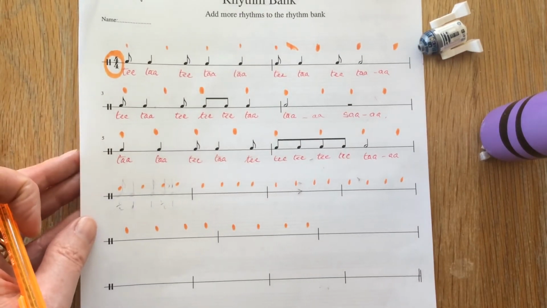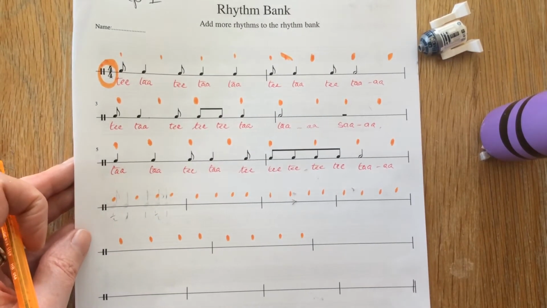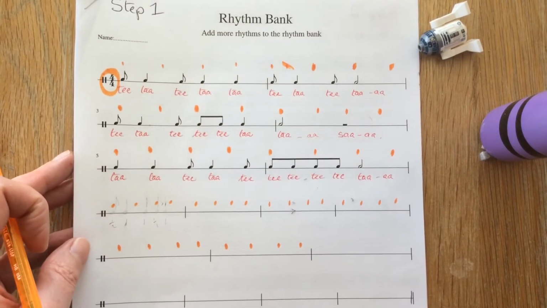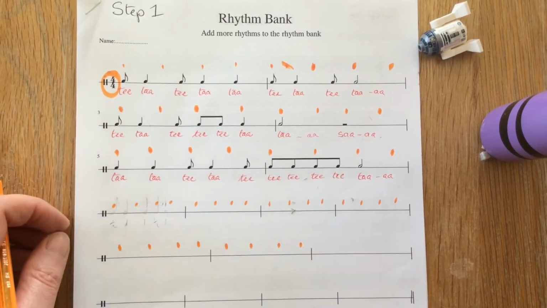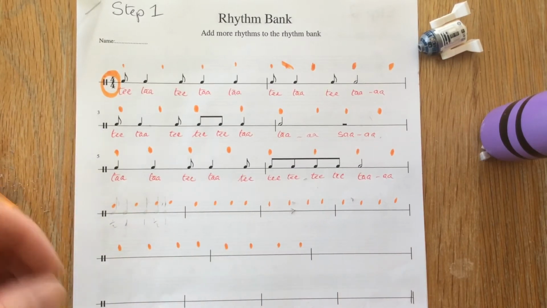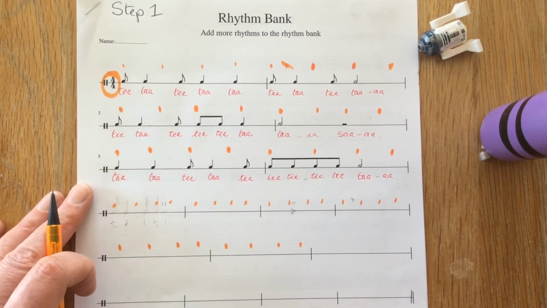Okay, so a rhythm bank. Add more rhythms to the rhythm bank. So let's have a look at what's done up here. We were talking a little bit about syncopation, where the rhythm falls off the beat. We find that a lot in pop music, jazz, rock music and some classical music as well.